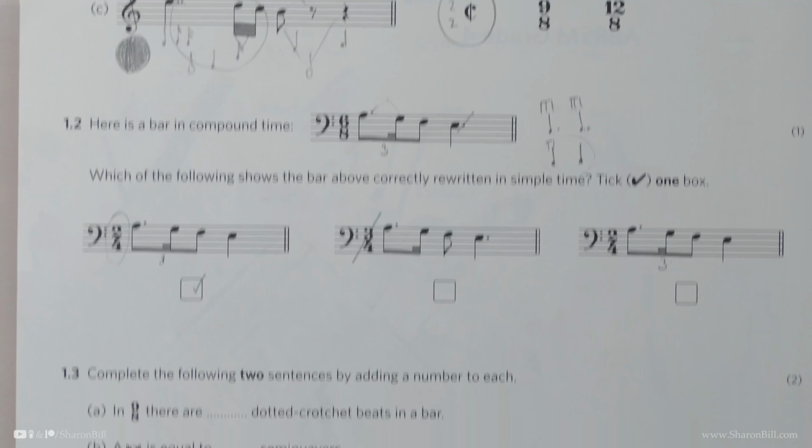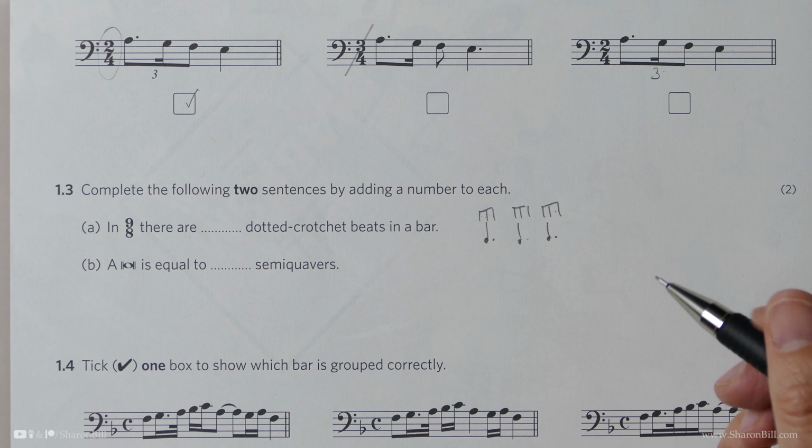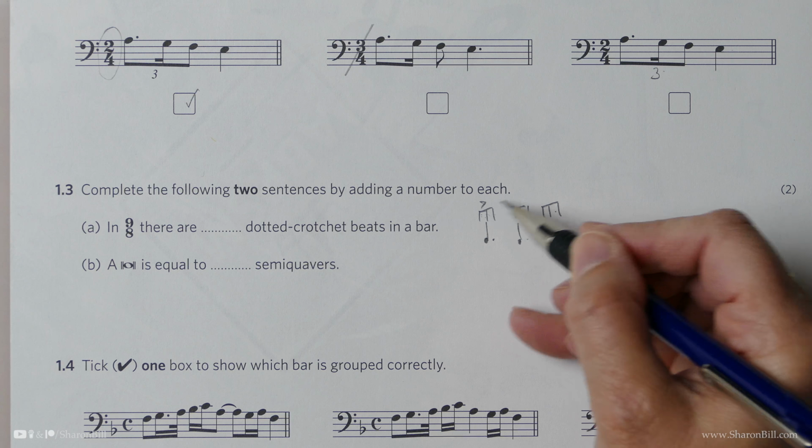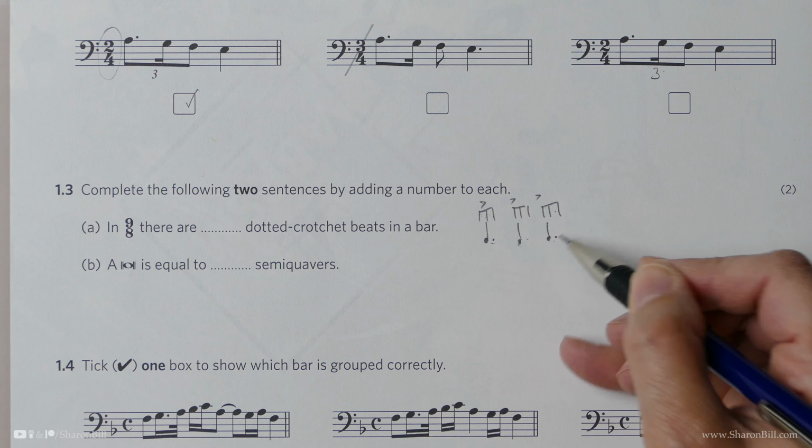Let's press on. So we need to complete these sentences here. So in 9/8, how many dotted crochet beats are there in a bar? Well, let's just think about that. 1, 2, 3, 4, 5, 6, 7, 8, 9. There's our 9 quaver beats. It's compound time, they're grouped in 3s. That's worth a dotted crochet. That's worth a dotted crochet, that's worth a dotted crochet. It's triple time, 3 dotted crochet beats per bar.